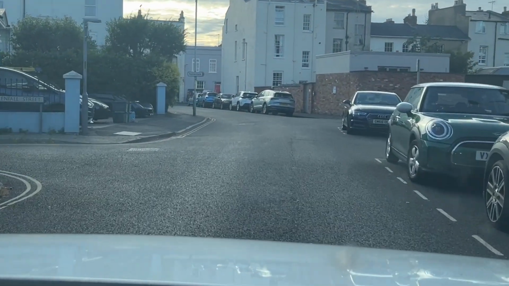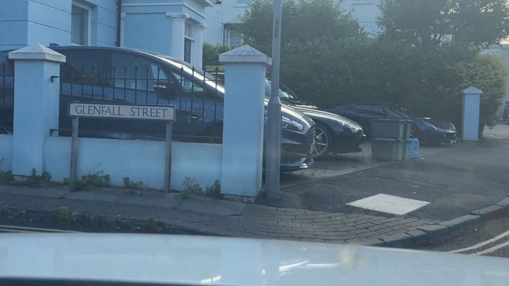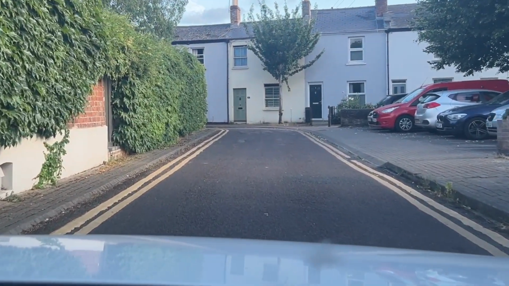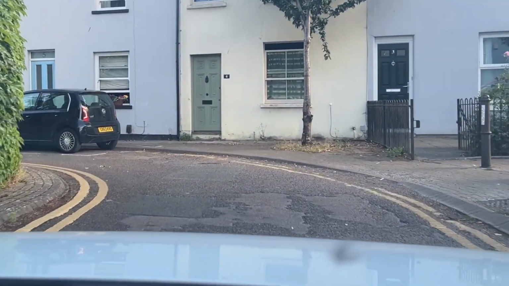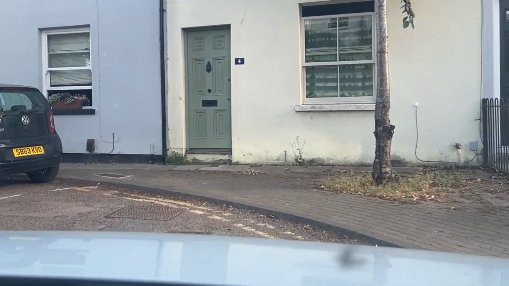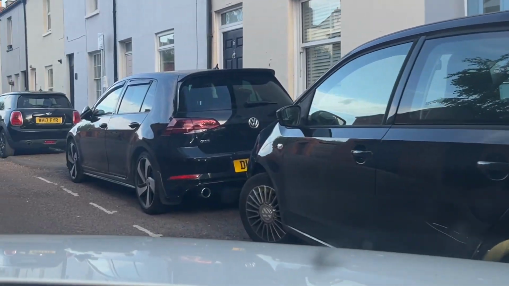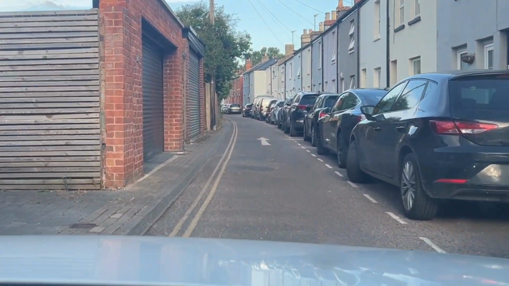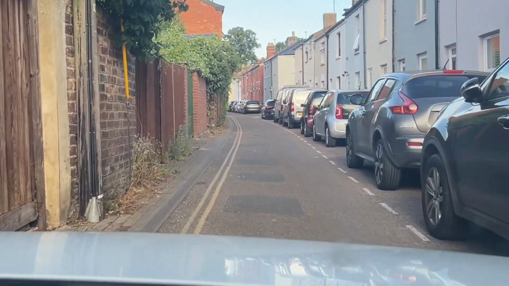Okay, starts off as a one-way, but it will get more difficult. Checking for bikes. I'm afraid bikes don't necessarily follow the rules. Checking for bikes. Looking for reflections of bikes. Checking for bikes and pedestrians. Checking for wheels out. Checking for car doors opening.